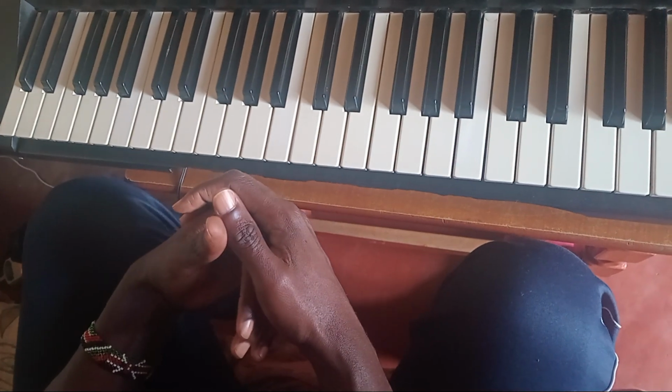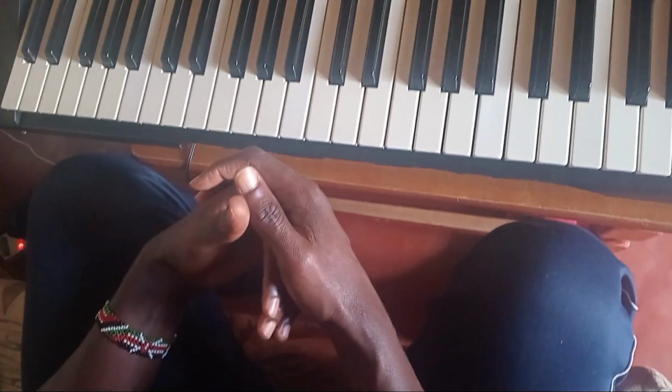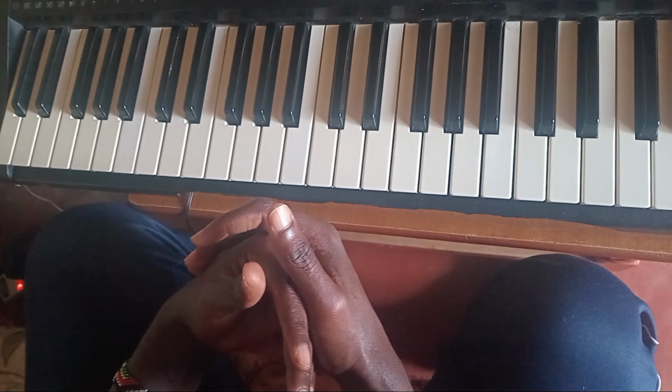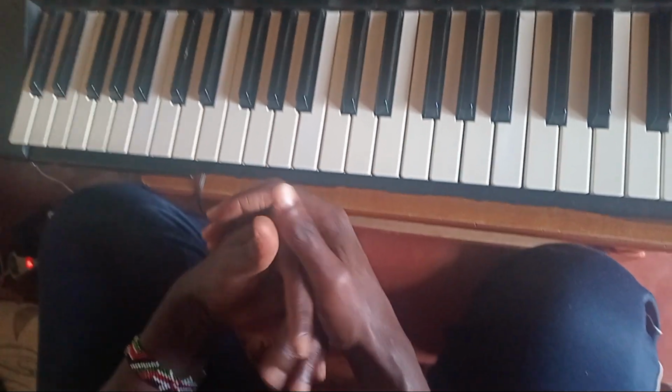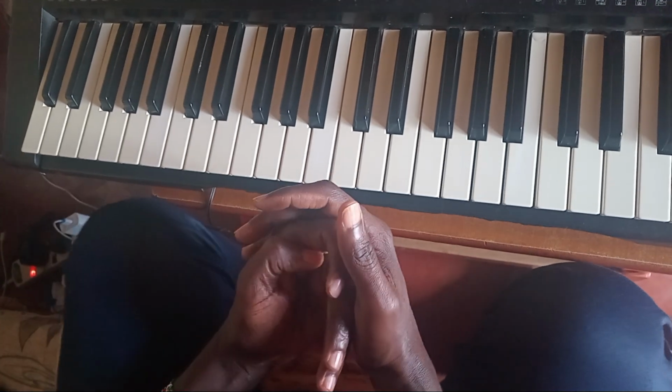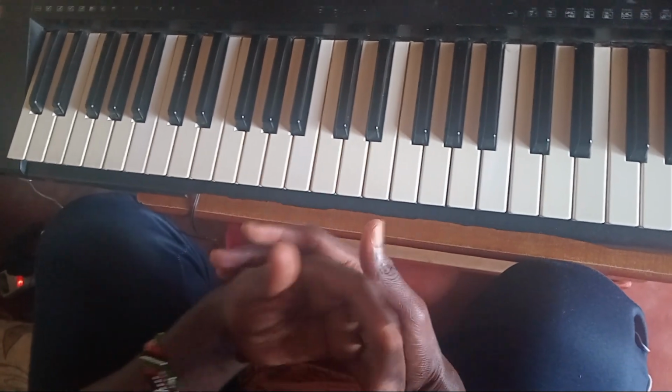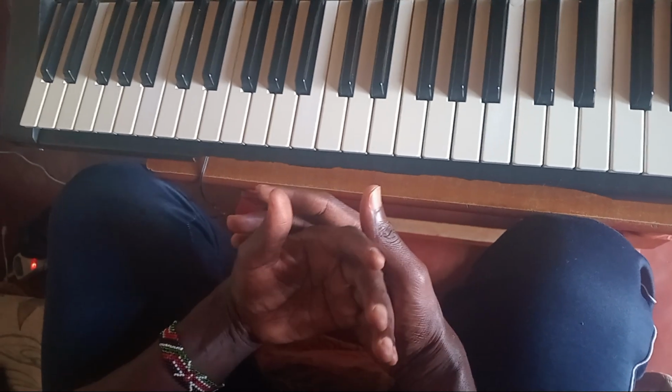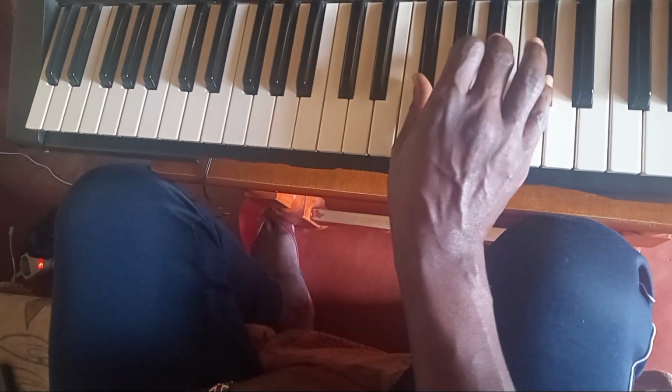Now, in forming the seventh chords, we can have the major seventh, the minor seventh, the dominant seventh, the diminished seventh, and the half diminished. But for beginning purposes here, I want us to look at the F sharp major triad.